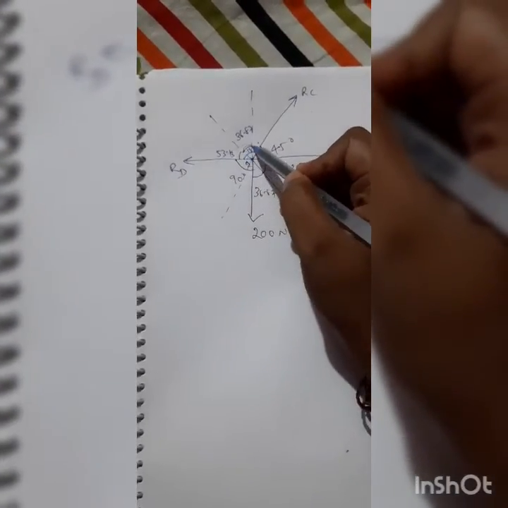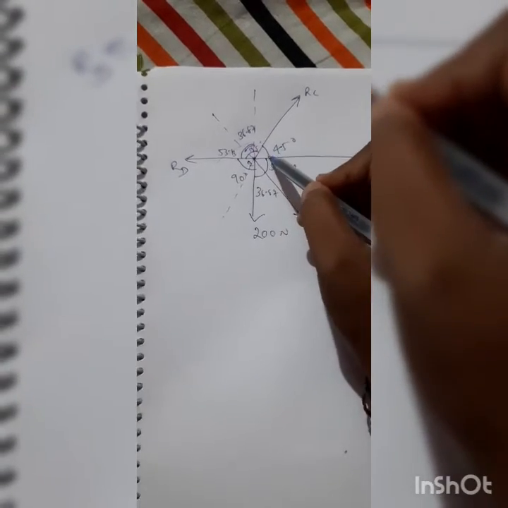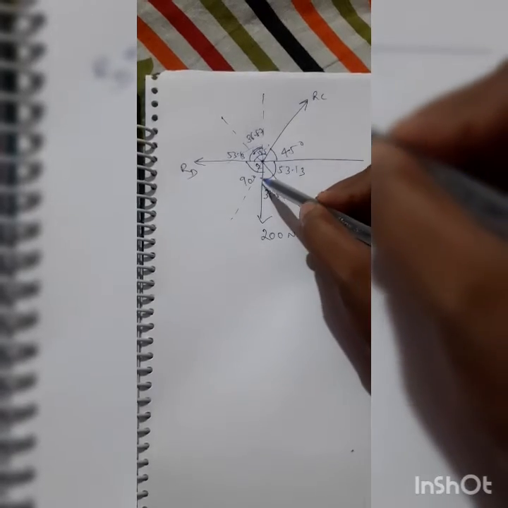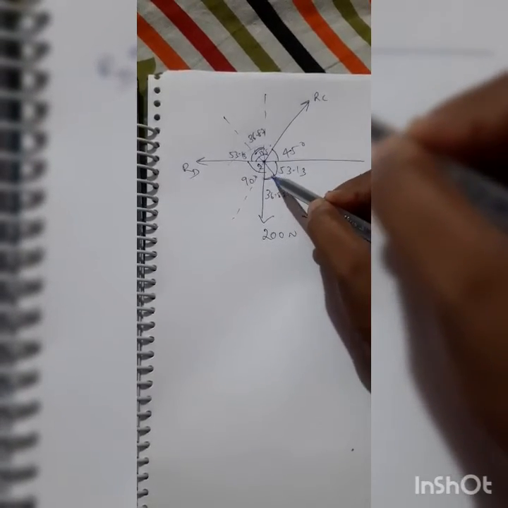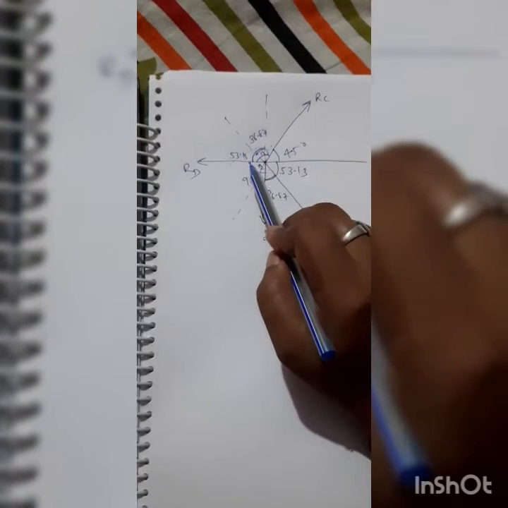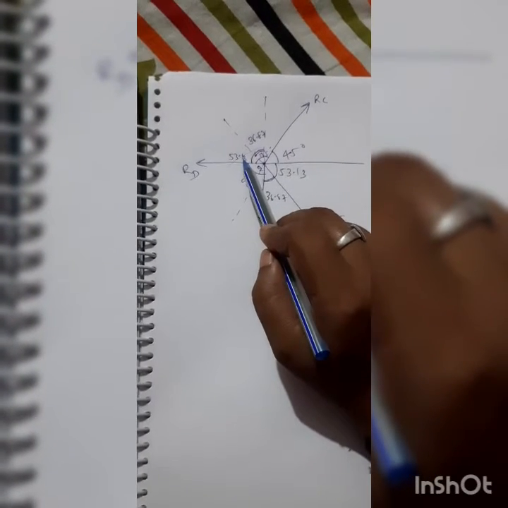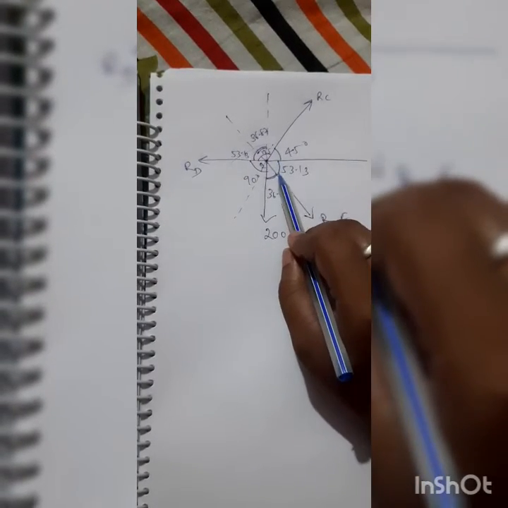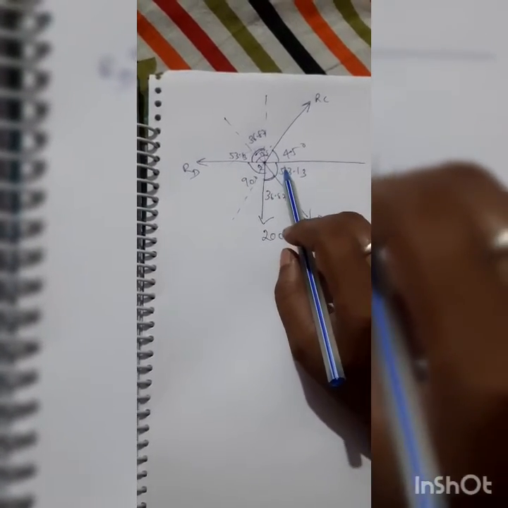So this angle is 36.87 degree and this angle is 45 degree. So if this is 36.87 degree, this is also 36.87 degree. So rest here to here is 90 minus 36.87, that is 53.13 degree. So here to here also 53.13 degree.